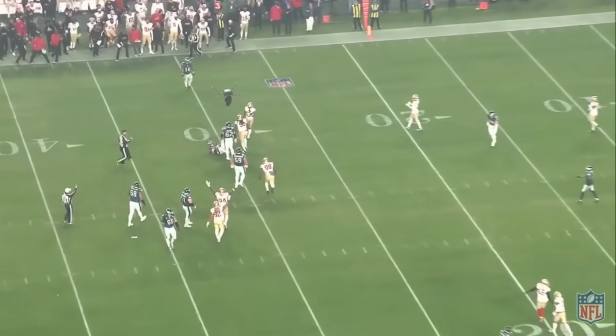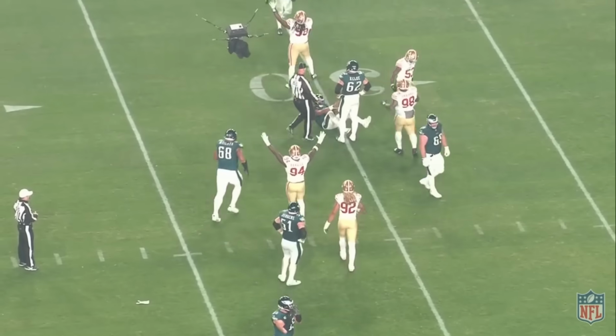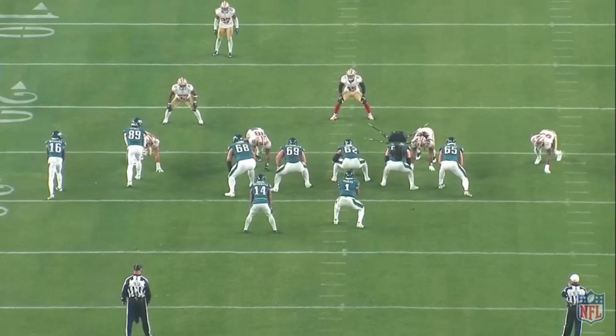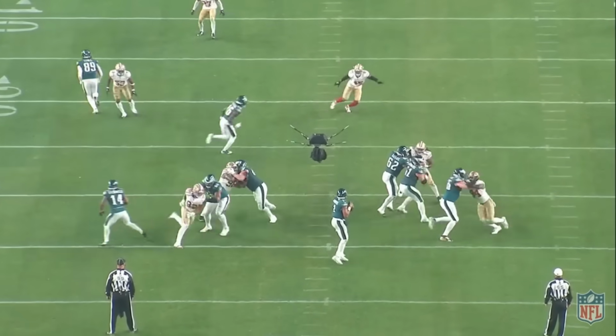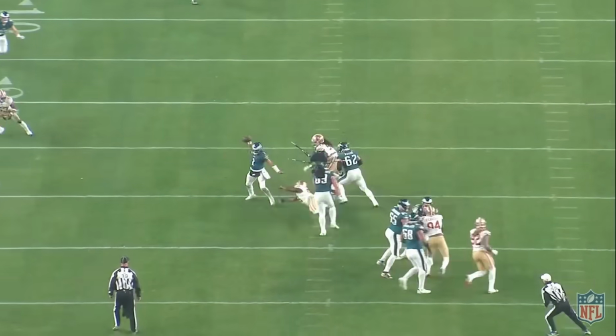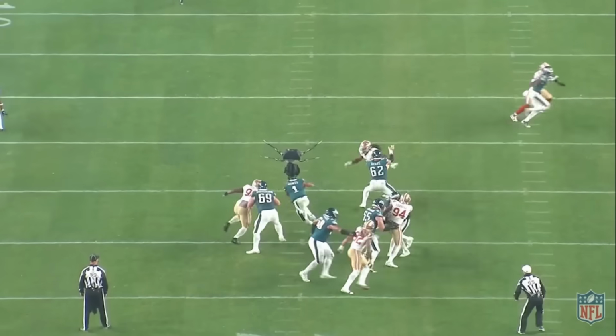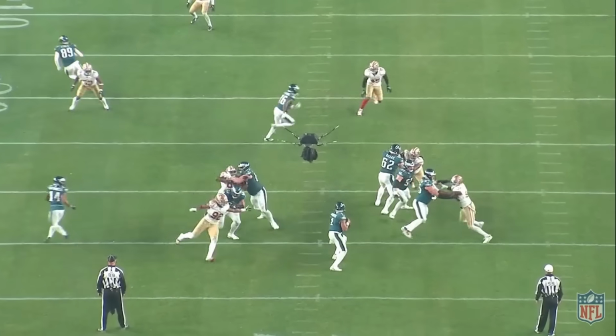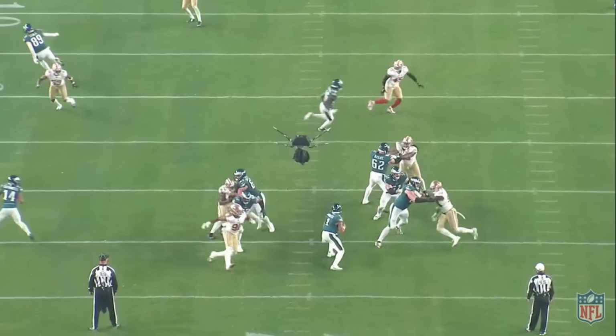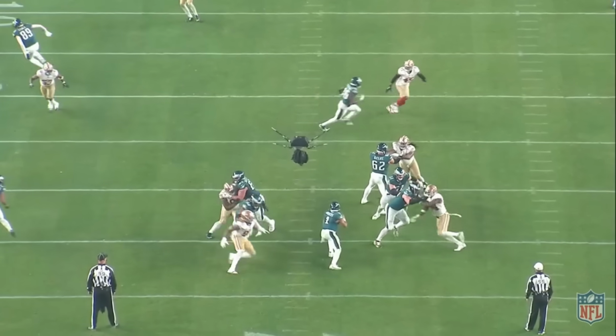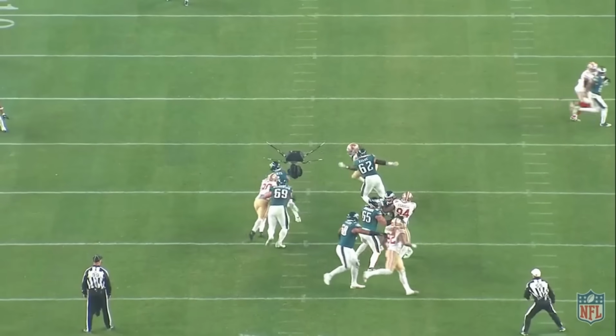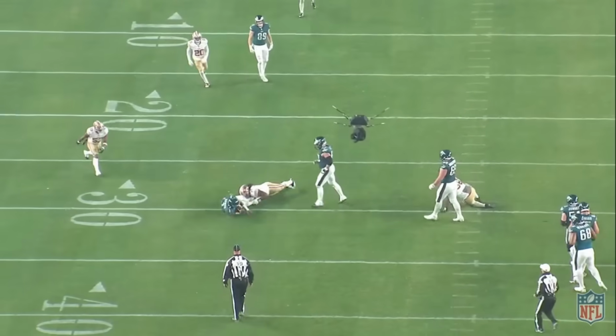Again, I'm not faulting Jalen Hurts for seeing what he sees as far as the middle of this thing open up on the pocket here. But there's no reason to go. It's 3rd and 9, bro. Just hit the back foot. Don't be a back foot and run type situation here. Hit your back foot, get up in the pocket, reset, and throw the ball down the field. Like you've proven you can.